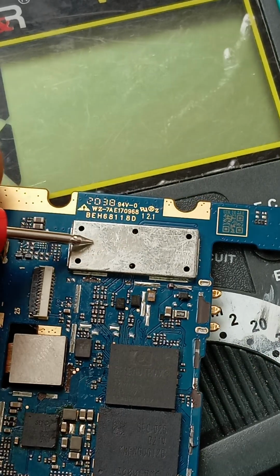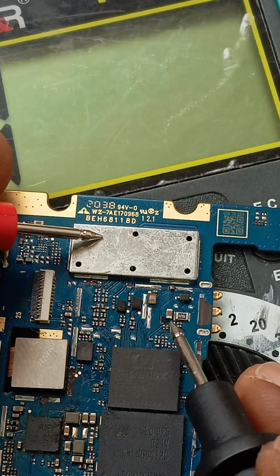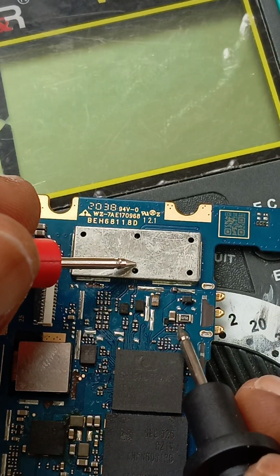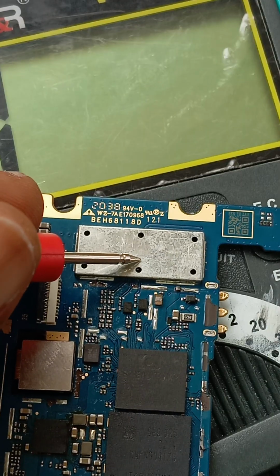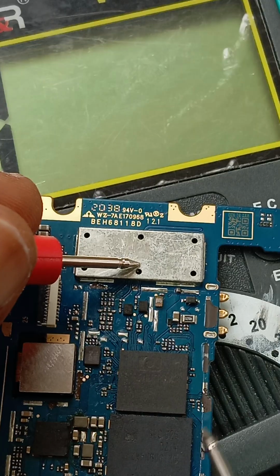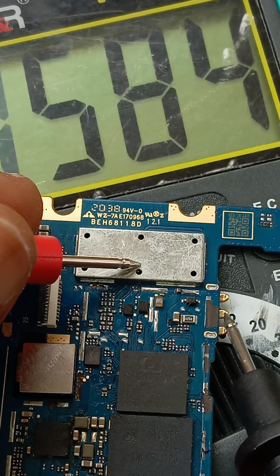So in that case, you will need a spare board so as to trace the point and follow the resistors, because in most cases, it is the resistors which are connected to the CPU that have the fault. So maybe there's no connection between those resistors and the point and the middle leg.